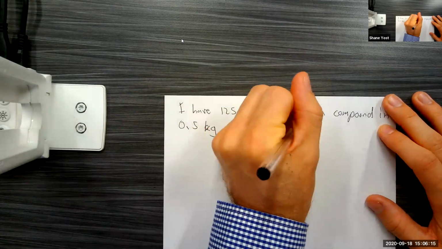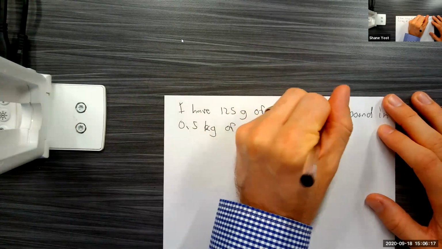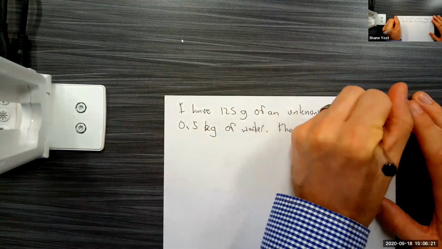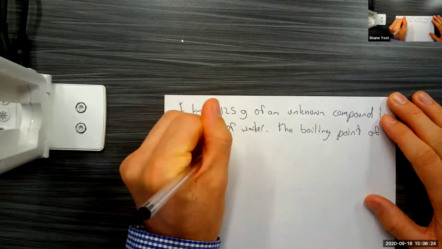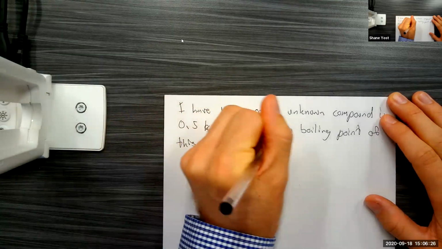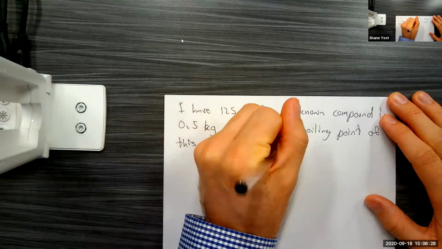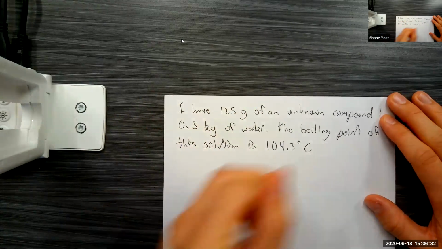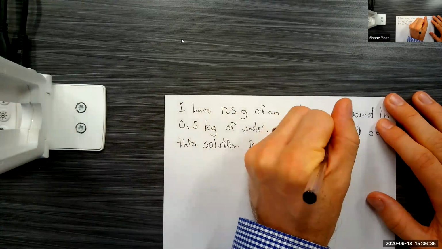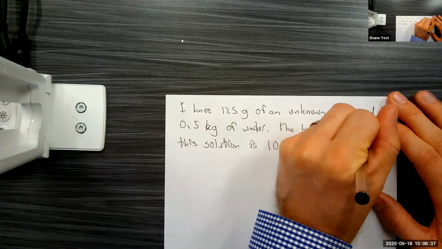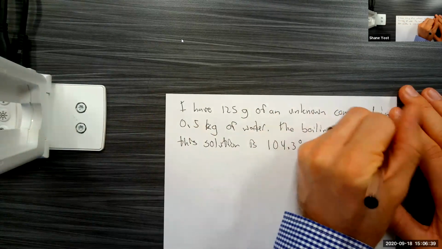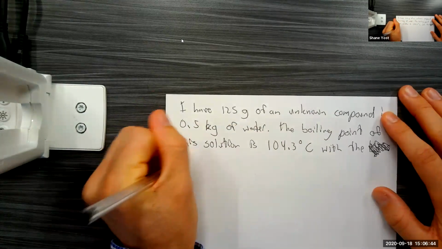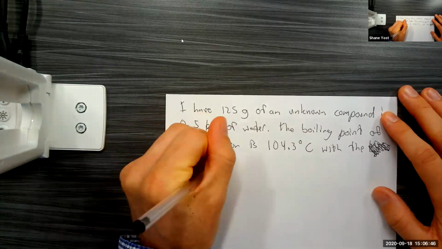The boiling point of this solution is 104.3 degrees Celsius, with the KB equaling 0.54.